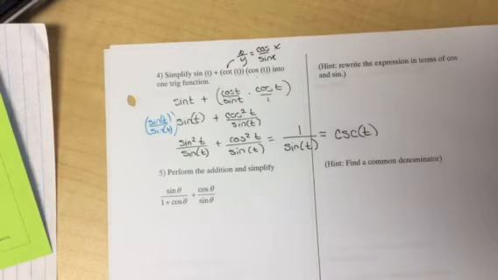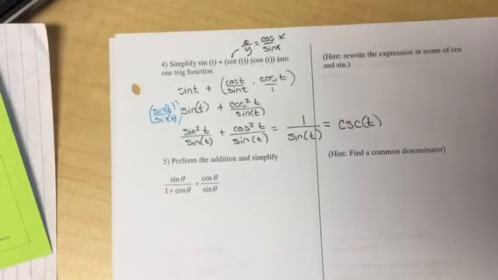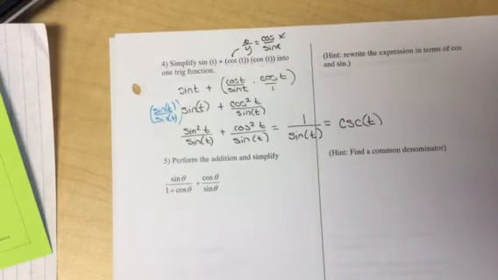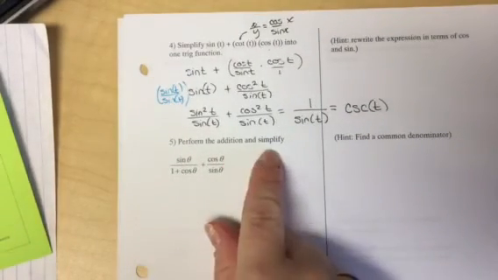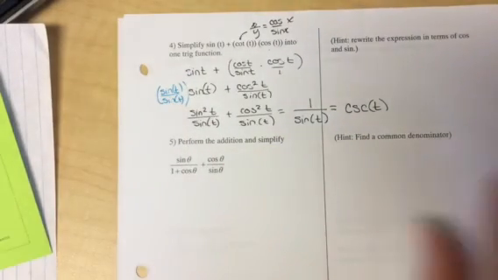Okay, so I'm going to start you on number 5, and then you're going to finish it and go back to Edmodo and watch the next video so that you can see if you got it right. So it says perform addition and simplify. Hint, find a common denominator.